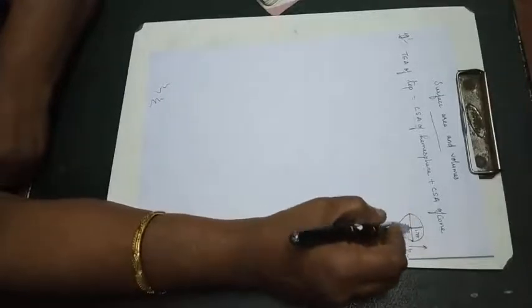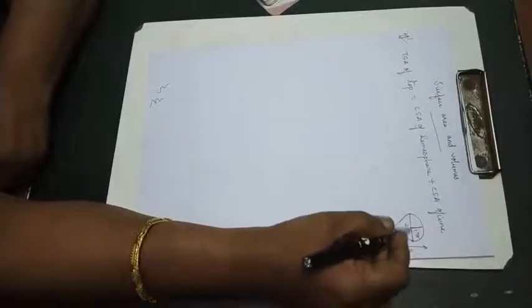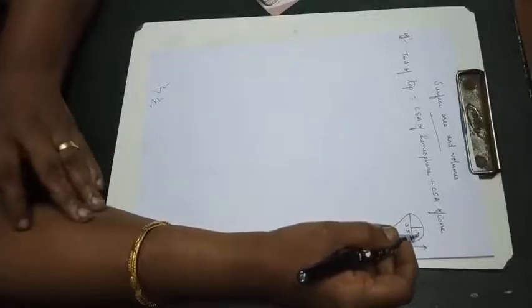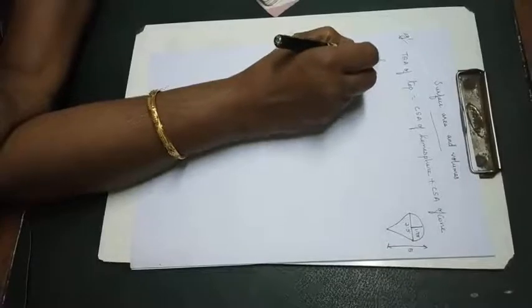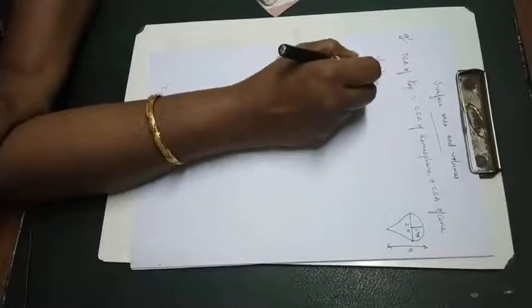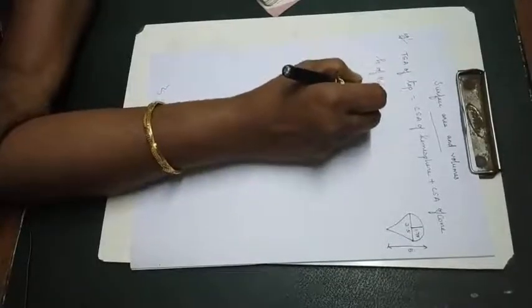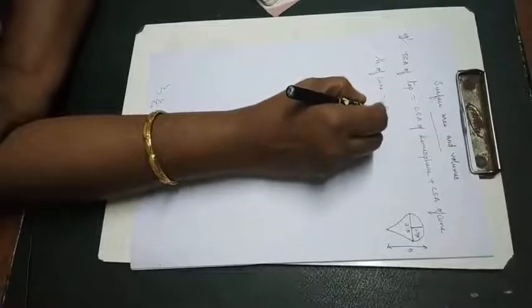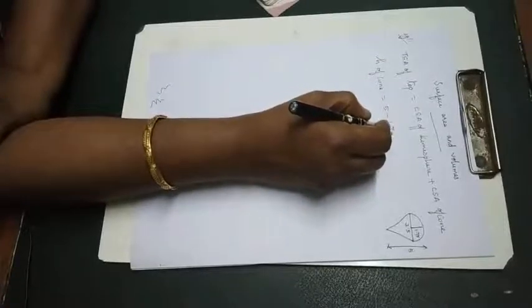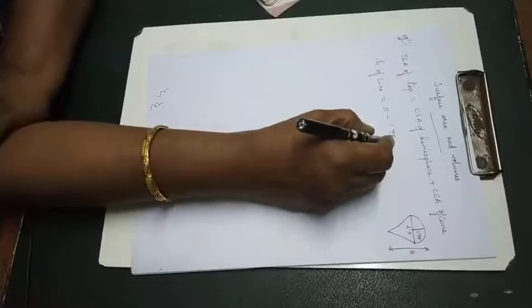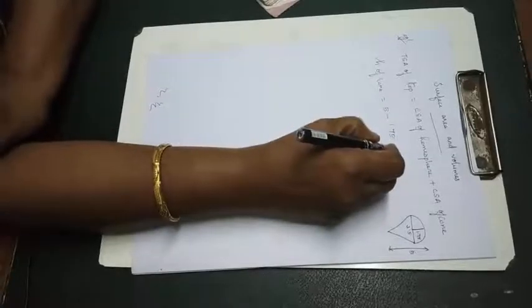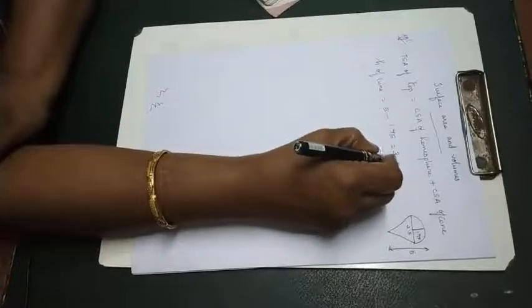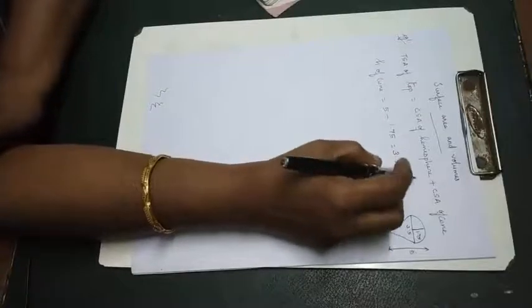That will be 5 minus 1.75. Height of the cone h of cone is equal to 5 minus 1.75, that is equal to 3.25.